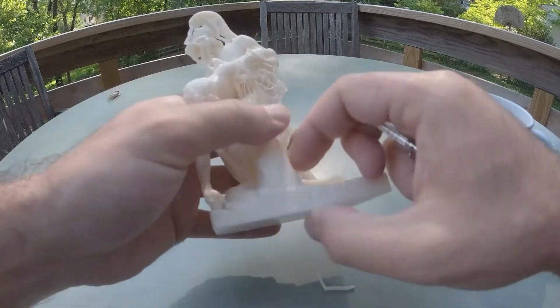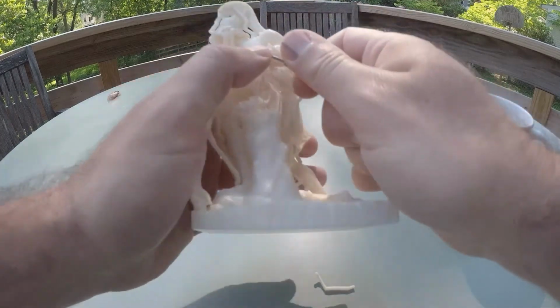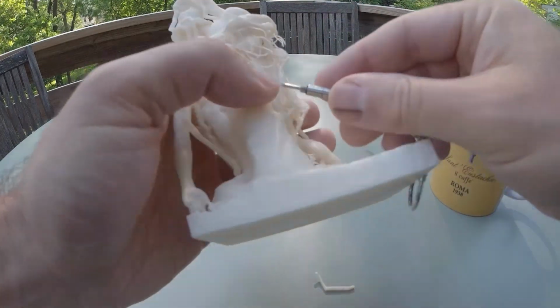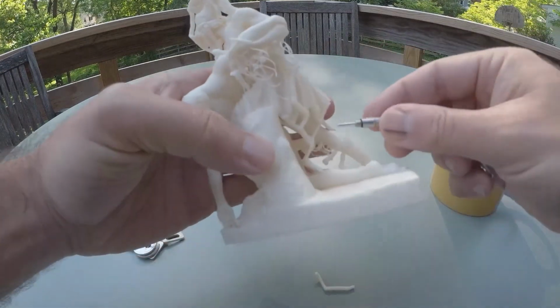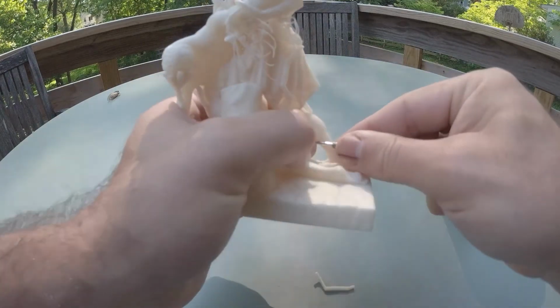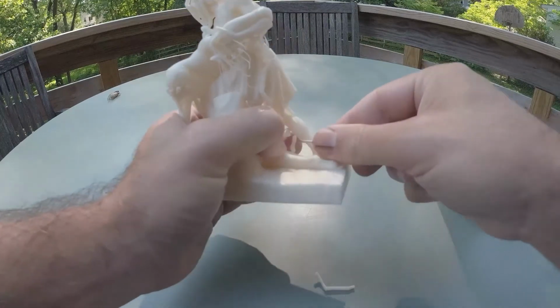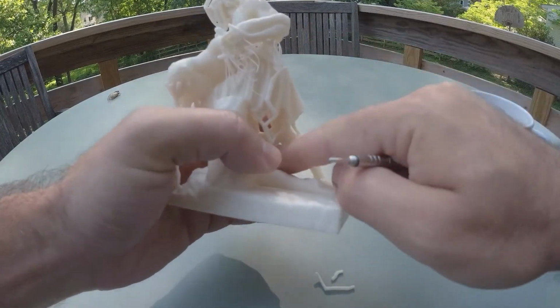And removing these supports is by far one of my least favorite parts of the 3D printing process, but if you're methodical about it and just go slowly, usually you can do it without too much headache.